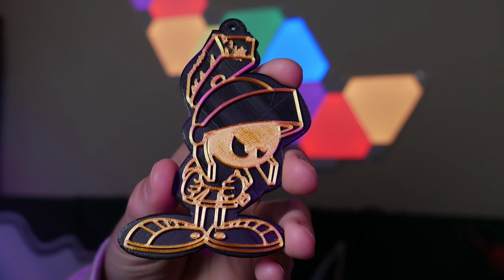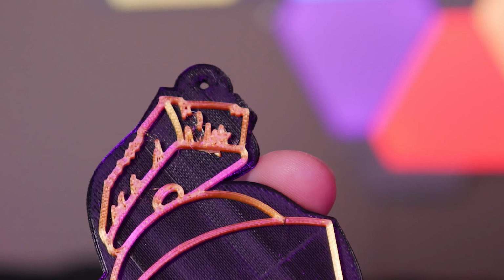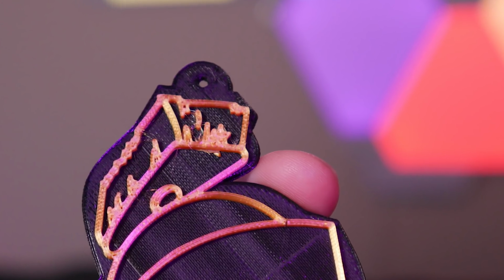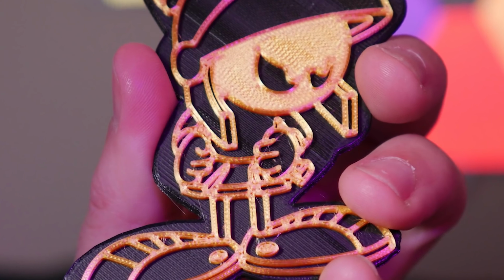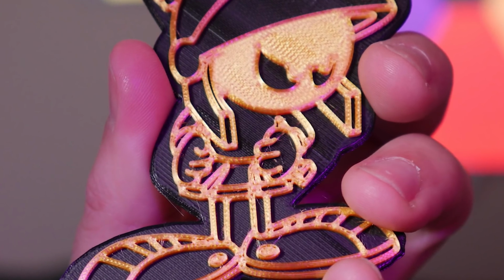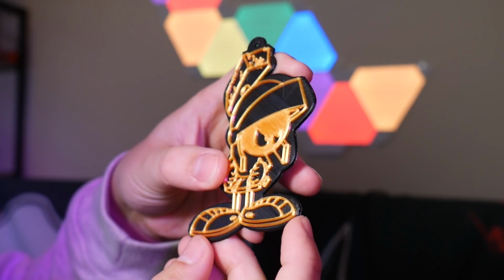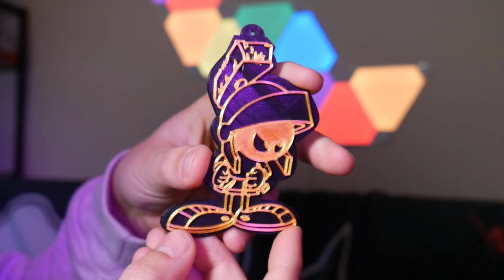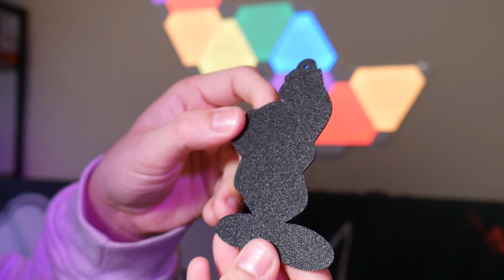And there is a little bit of stringing because it was just jumping all over the shop to do tiny little details, but it wasn't as bad as it would have been if we didn't thicken up the model using that XY offset. That really is a magic feature to add detail to parts that are just a bit too thin to print. And again, it's going to mess with your dimensional accuracy, but if that doesn't matter, then you can really get some parts to pop. So I'm really, really happy with this result.